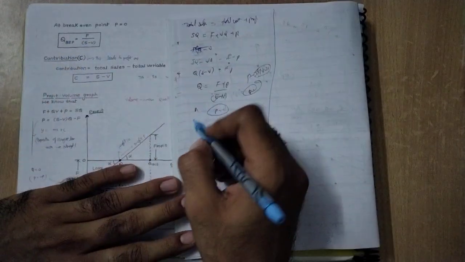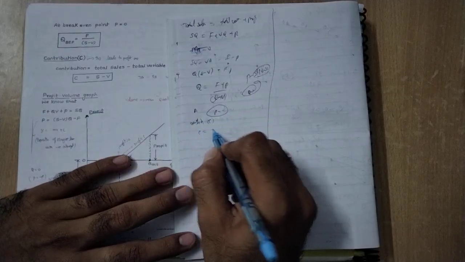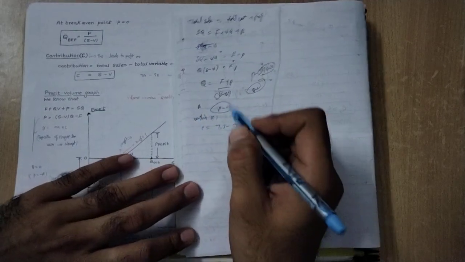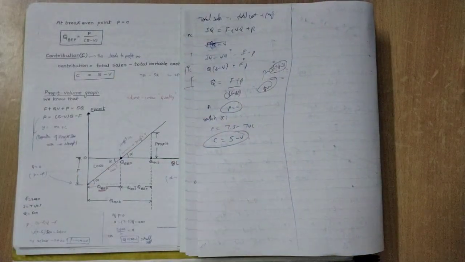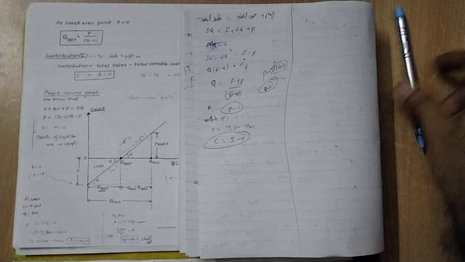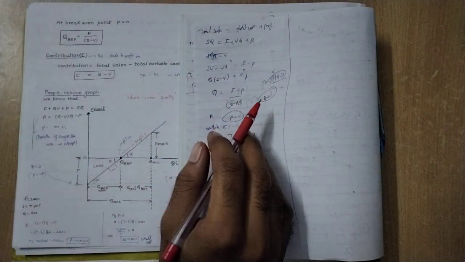So what is contribution? Contribution C equal to total sales minus total variable cost. So C equal to sales minus total variable cost. I think so you got the point.